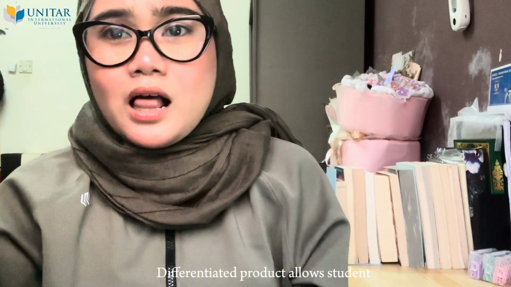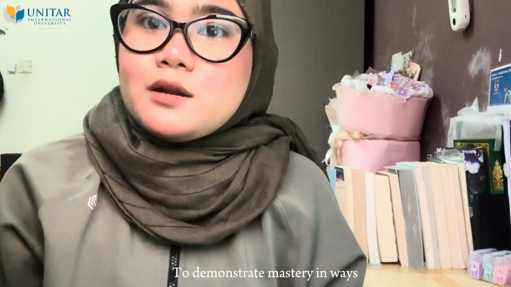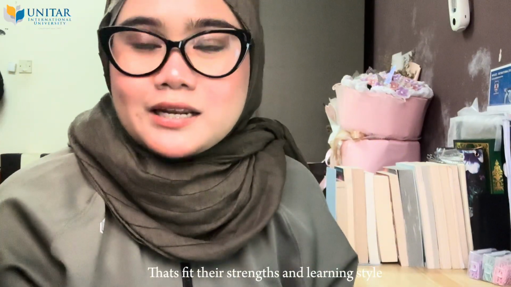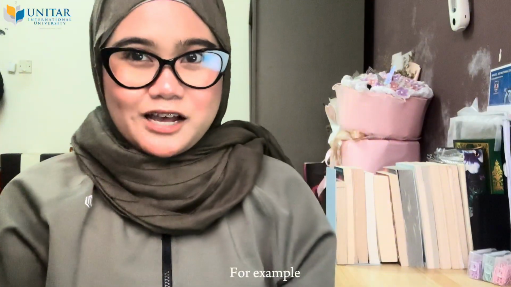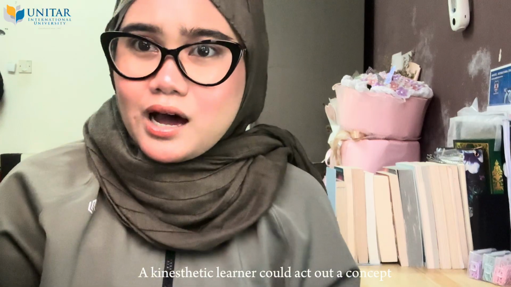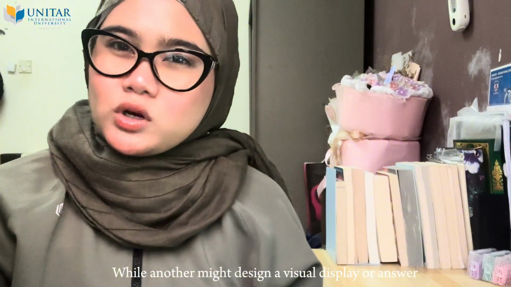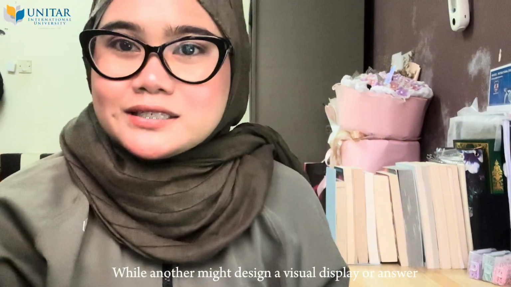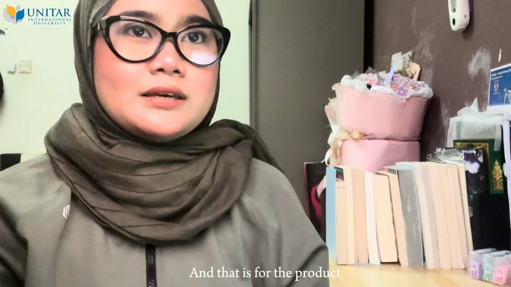Differentiated product allows students to demonstrate mastery in a way that fits their strengths and learning style. For example, a kinesthetic learner could act out a concept, while another might design a visual display or answer a writing question, and that is for the product.